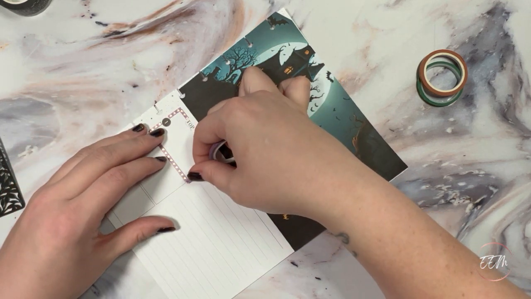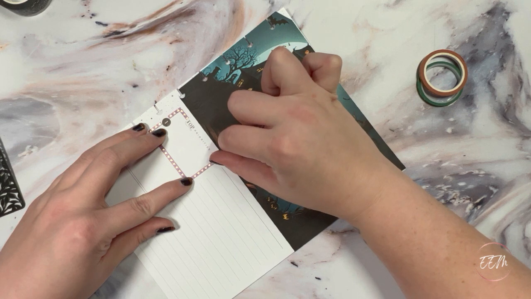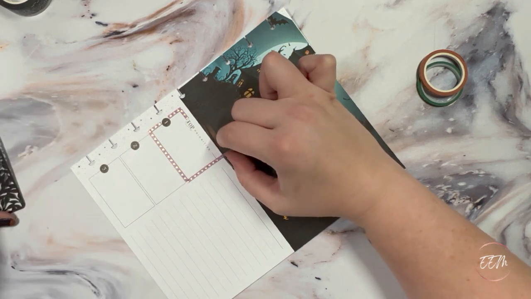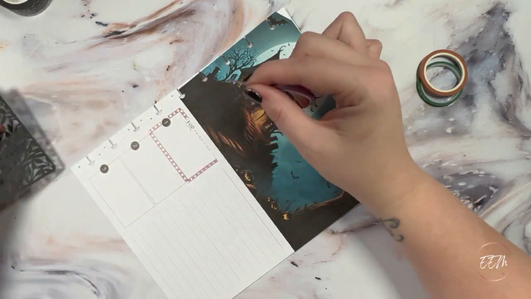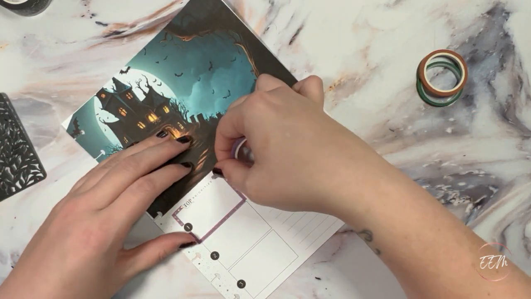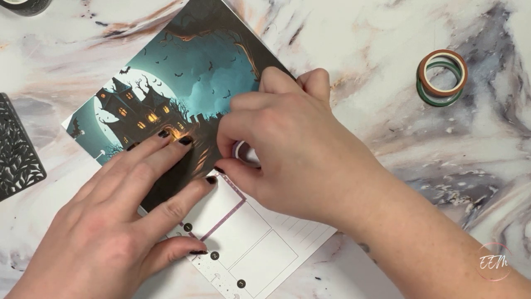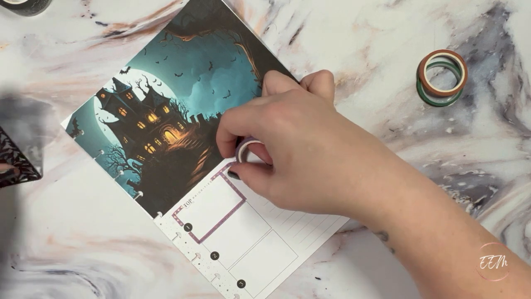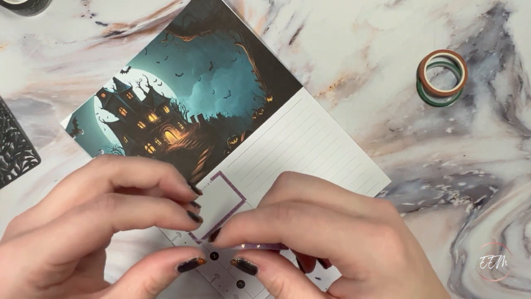You can use it in zigzags and crisscrosses for marking off different sections, like if you have one large section and you want to divide it up into a few smaller sections for different things. So really just whatever your imagination can come up with, you can use it in a variety of ways.